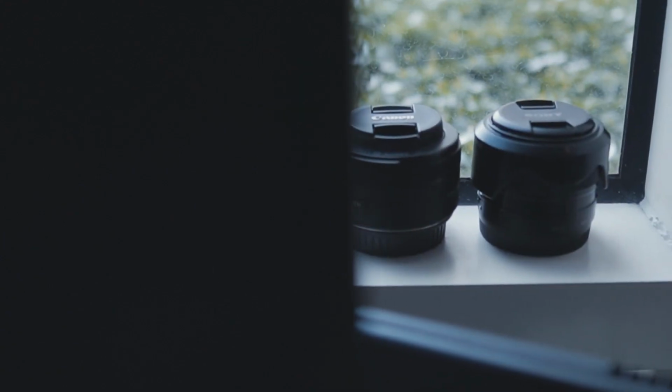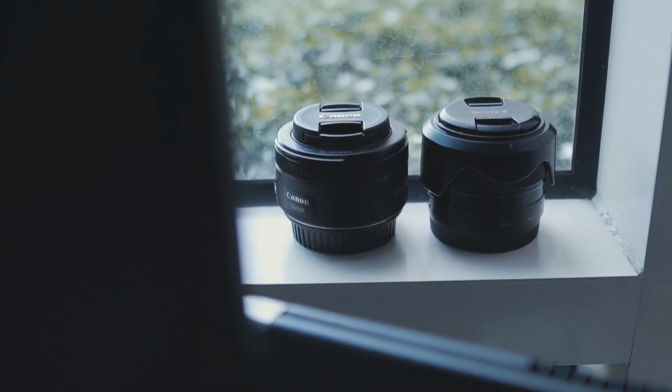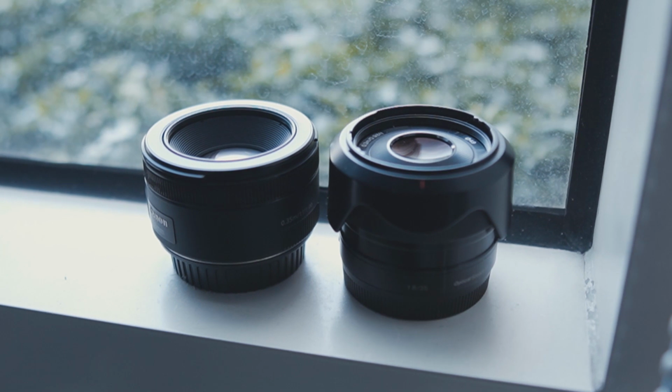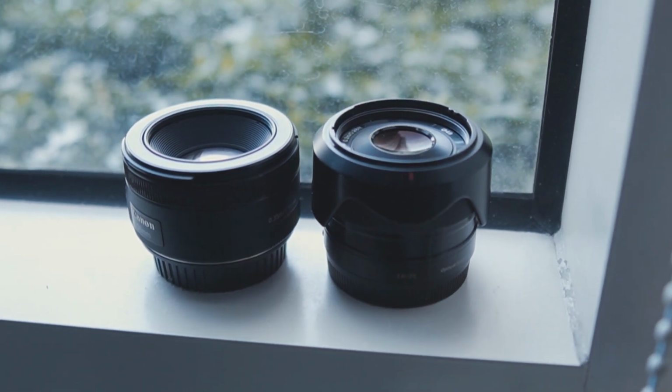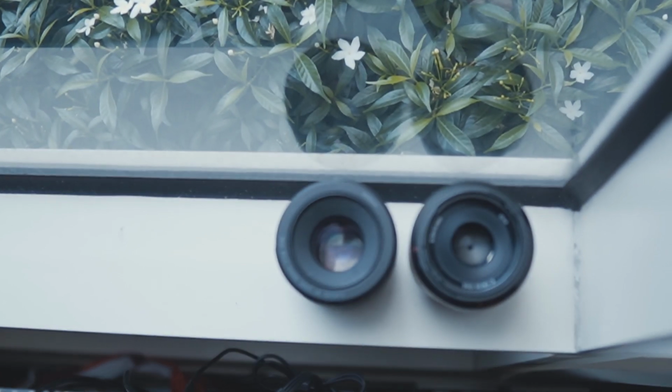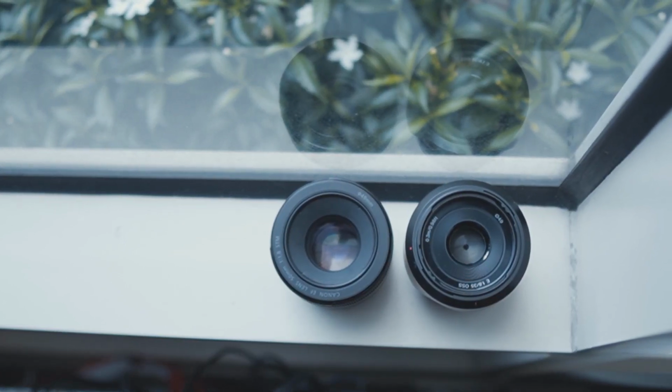I use it for the same things that I was using the 50 with: street photography, travel photography, portraiture, with a little bit of an advantage in street photography and travel, just because of the wider focal length, you're able to bring a little bit more of the background into the frame, and you're able to give a little bit more context into your shots.